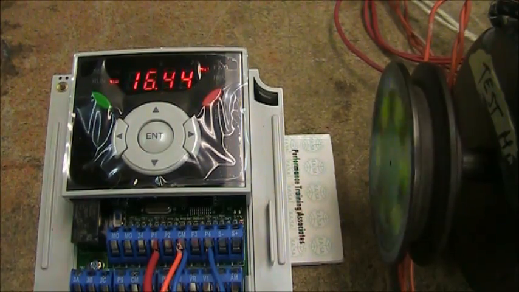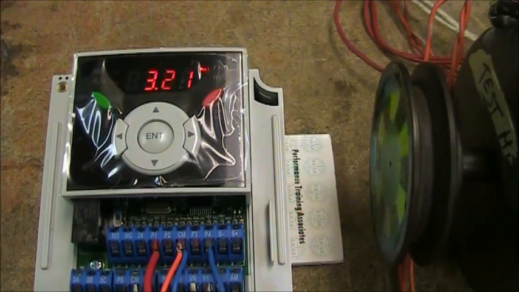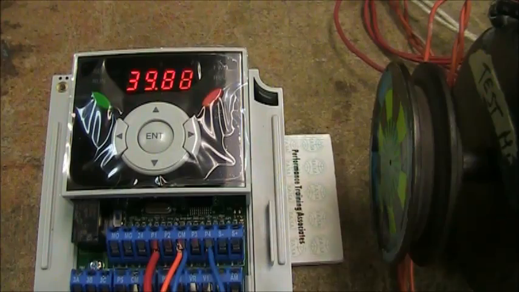So I wanted to go over one other thing. Let's go to a more advanced parameter. For example, I also have another switch hooked up to terminal P4, which is one of the other digital inputs. And what we're going to do is set that to jog reverse.